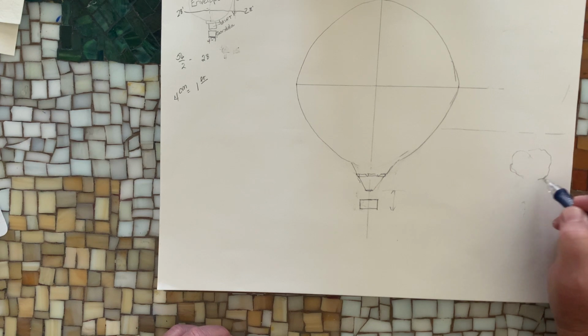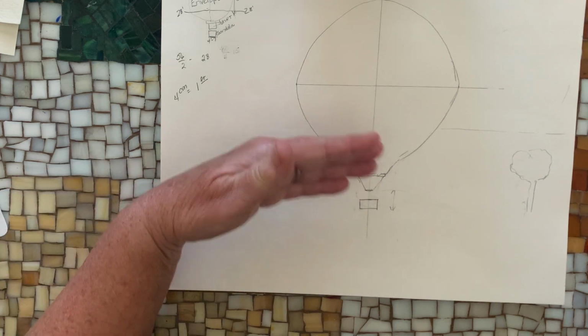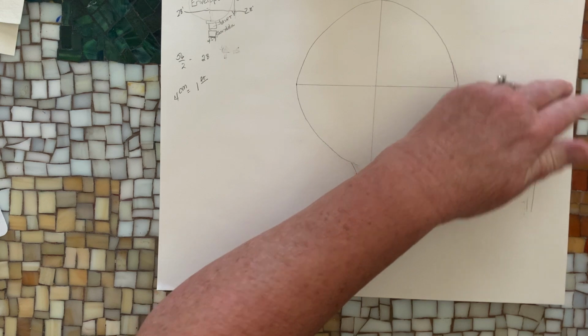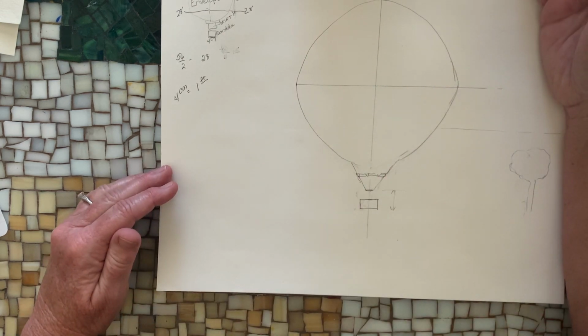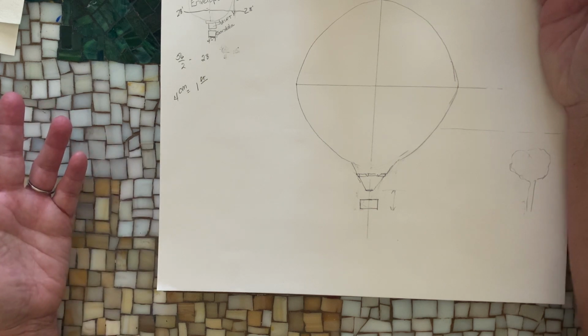Now my perspective is on track. This tree, this balloon, when it takes off, isn't going to break down the tree. The tree isn't bigger than the balloon, meaning the tree would be 100 feet tall. That's as tall as the redwoods.